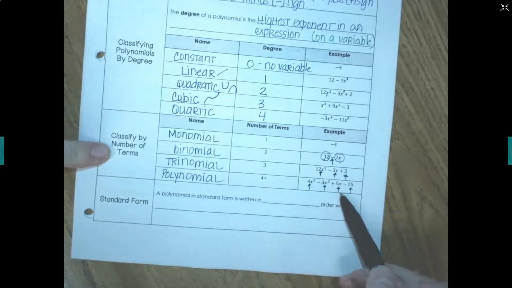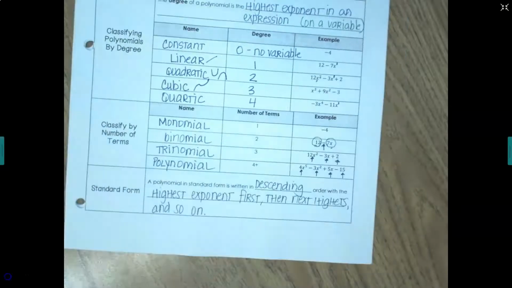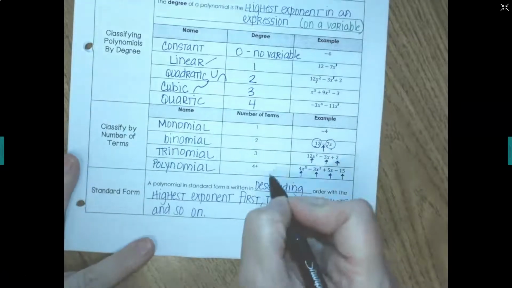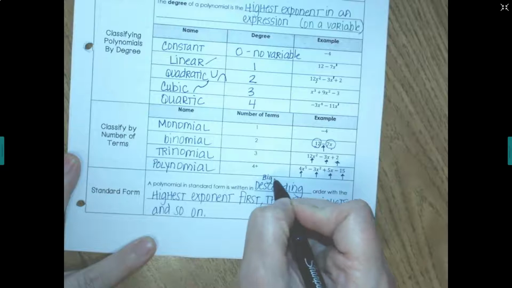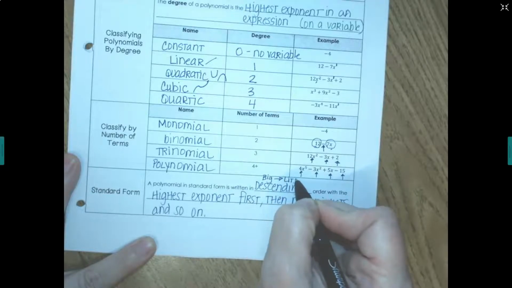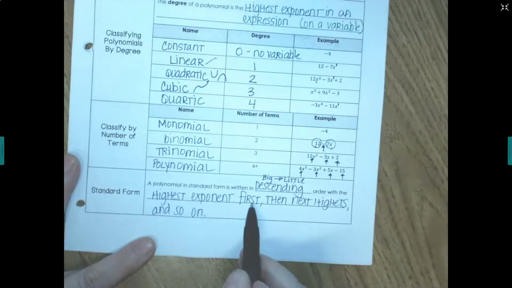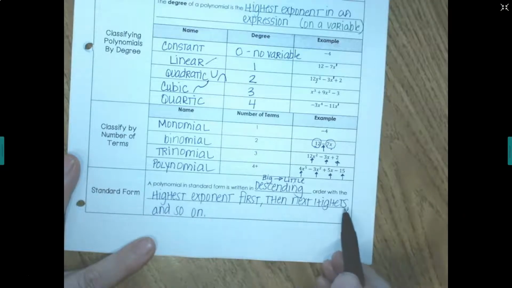Okay, so far we've talked about classifying by degree. You got to look at the highest exponent. We've talked about classifying by the number of terms. You got to count how many terms are in the expression. And then there's something called standard form. For an expression to be in standard form, you're going to go in descending order. Descending means big to little. Okay, with the term with the highest exponent goes first, then the term with the next highest exponent goes next, and so on. So we're going to do some examples here so you kind of see what standard form looks like.